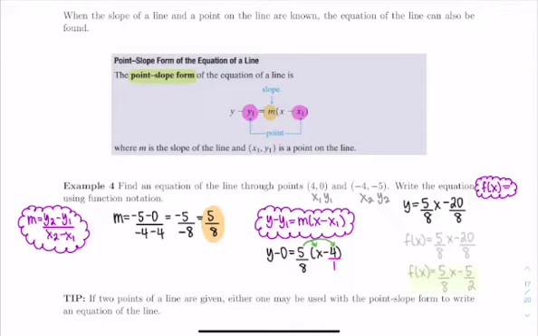Since we're using function notation, all we have to do at this point is put f of x instead of y. And so we get f of x equals 5/8 x minus 20 over 8.